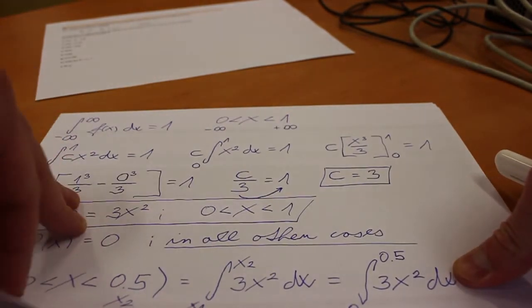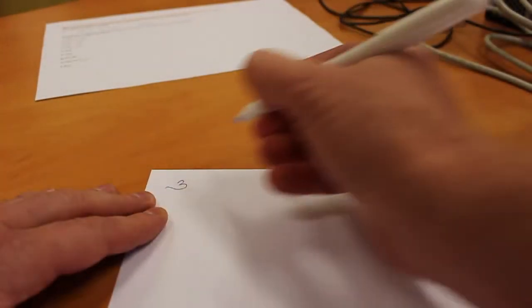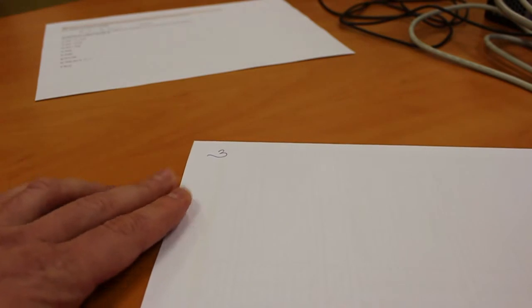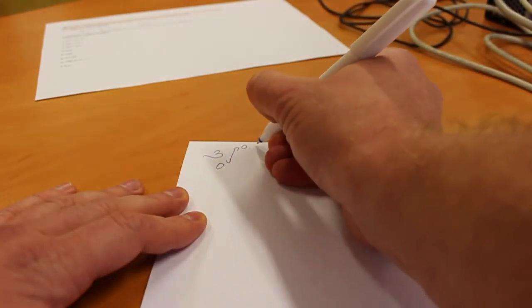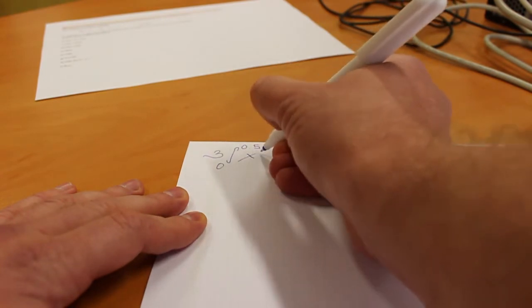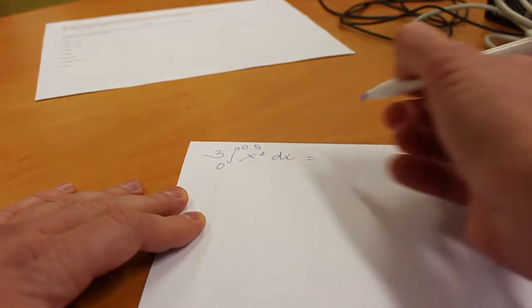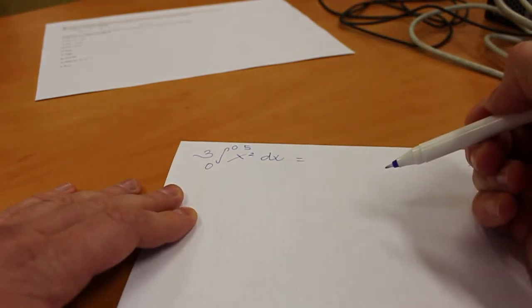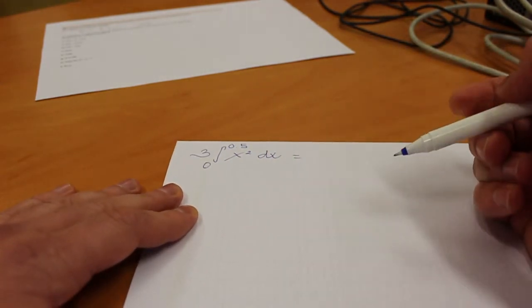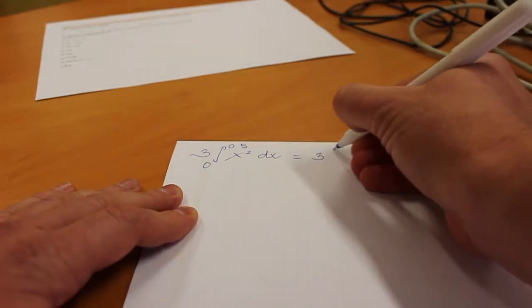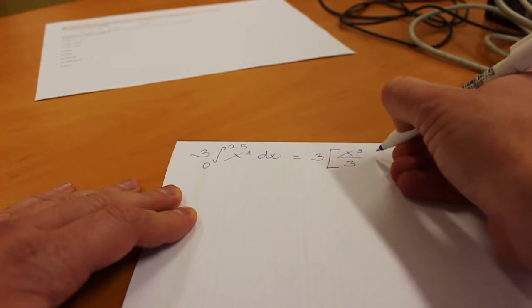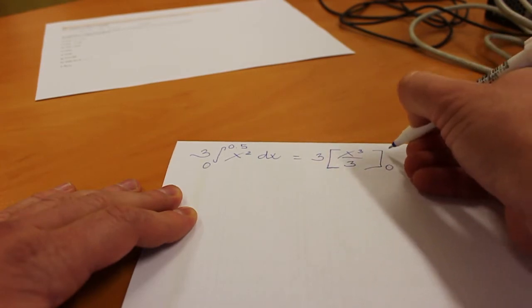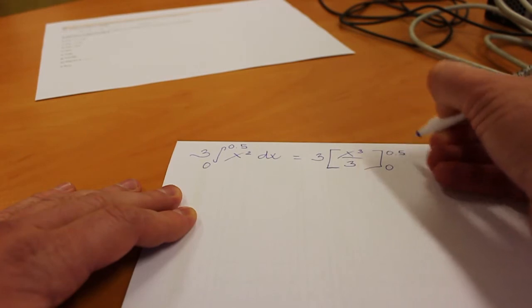Yes, I will use another paper, and we can continue. 3 is a constant. It will be placed in front of the integral. There is 0, there is 0.5, x squared, differential is dx. This is already a simple function which can be integrated. So there will be 3 times (x to the power of 3 divided by 3). Lower bound is 0, upper bound is 0.5.